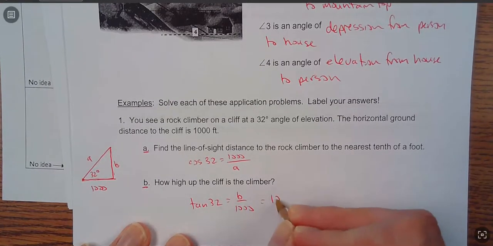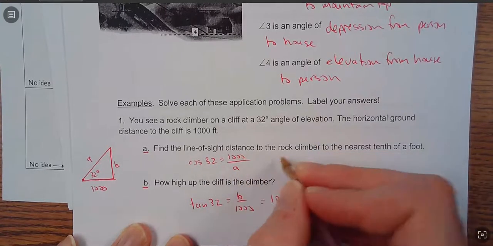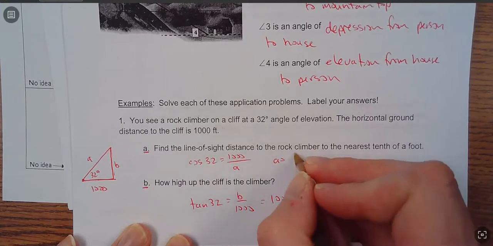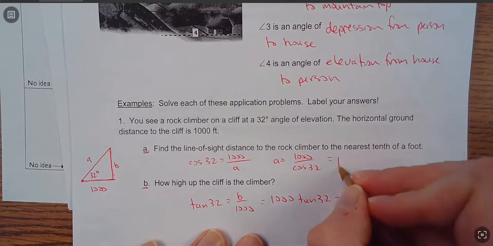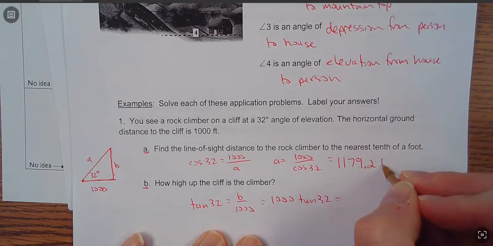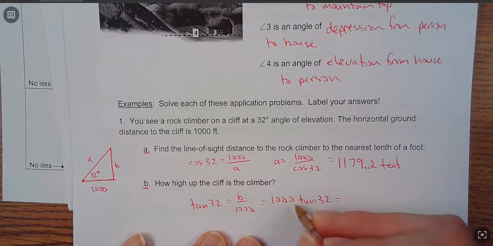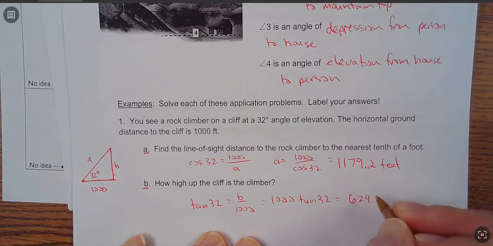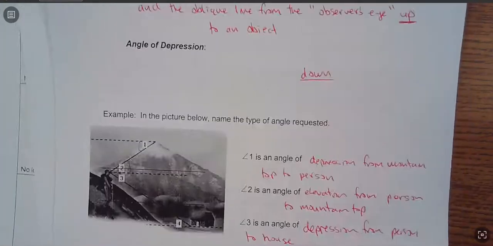Okay, so if I want to solve this, I'll take 1,000 times tangent 32. Over here, I've got to flip-flop these, so A is going to equal 1,000 divided by cosine 32. So put these in the calculator. This is 1,179.2 feet, rounded to the nearest tenth of a foot. And then on this one, how high up the cliff? If I type that in the calculator, it's 624.9 feet. So the difference is you have to set that up yourself. You're setting up the equation and then solving it, whereas yesterday we just gave you a picture and said solve for the side.